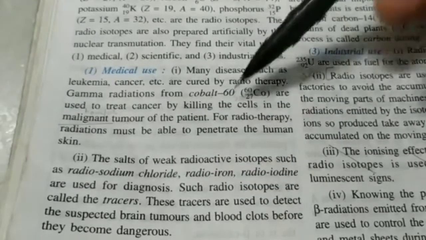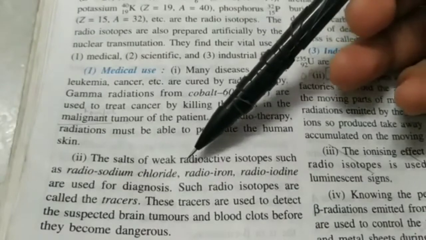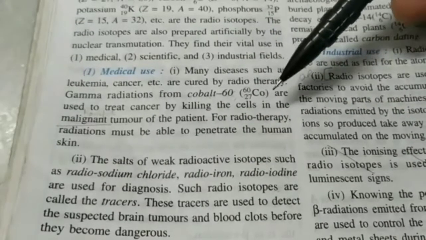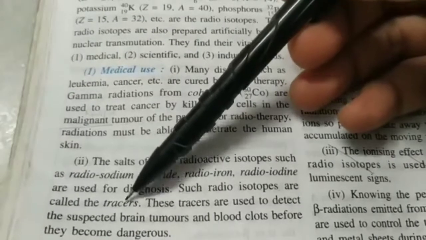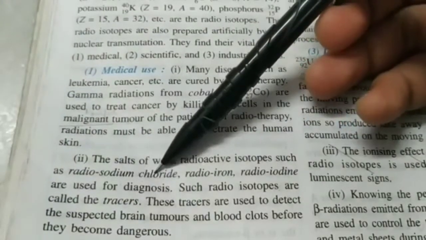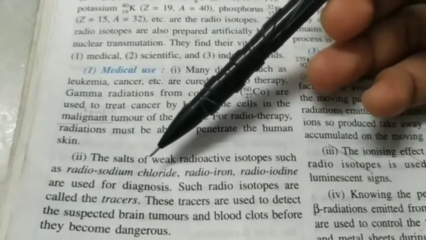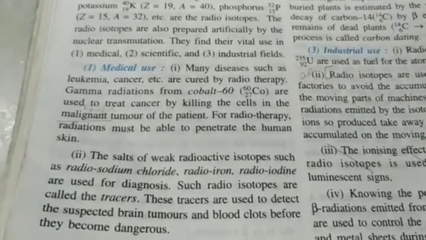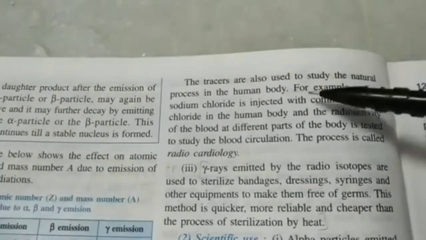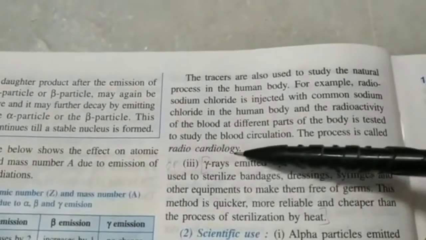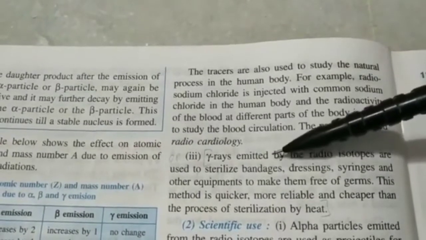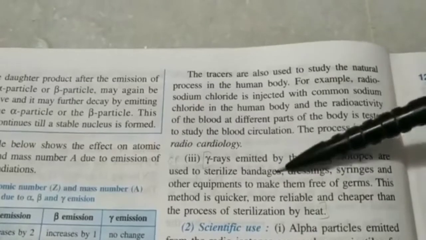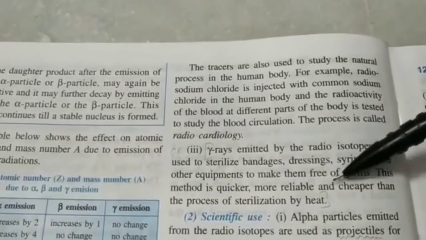A similar method is also used to understand what's happening inside a plant body. How do we know that water rises in the xylem or food flows through the phloem? Well, we use tracers. These tracers are nothing but radioactive substances which give out rays, and those rays are not visible to the naked eye. We need machines to track them. Another use of these tracers is in a process called radiocardiology, which helps us to understand the functioning of the heart. Gamma rays are also used to sterilize or kill the germs on bandages, dressings, syringes, etc. It's a very cheap and reliable way.